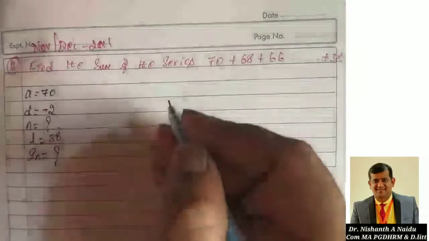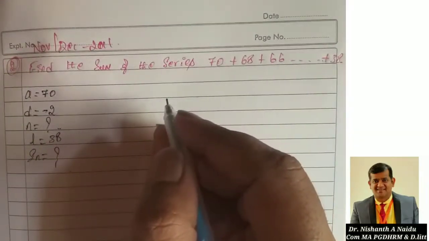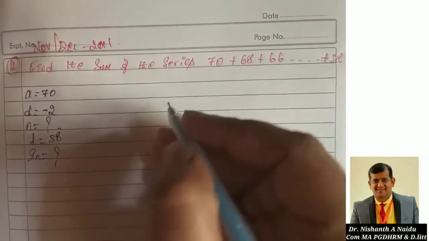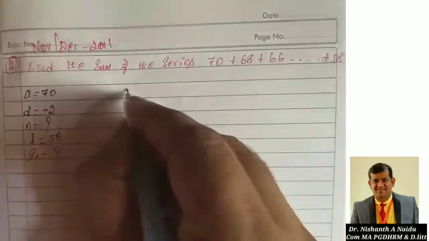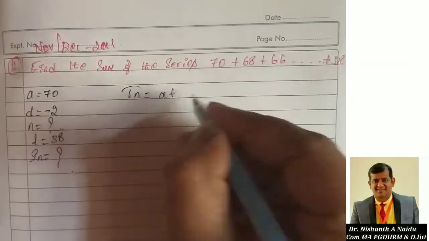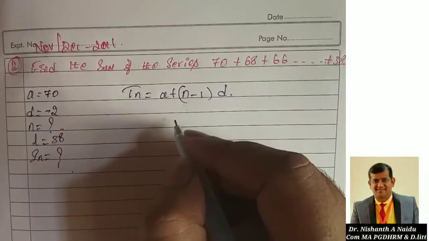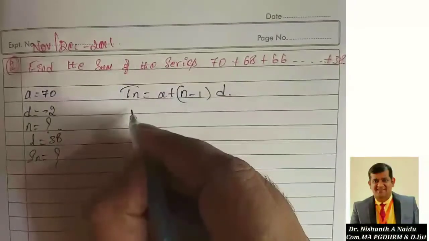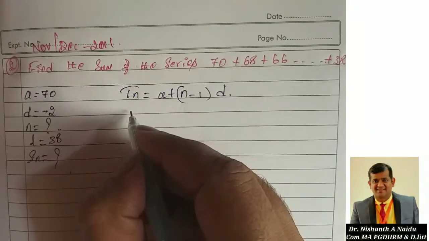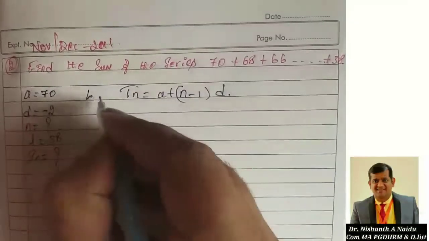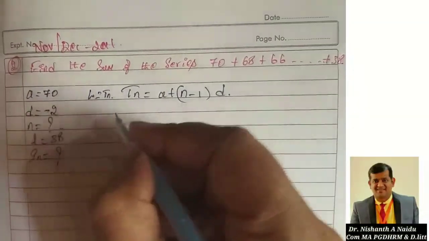Okay, so let us start the working of the problem. Let us apply the formula: Tn equals A plus n minus 1 into D. Here you need to understand that L is equal to Tn.